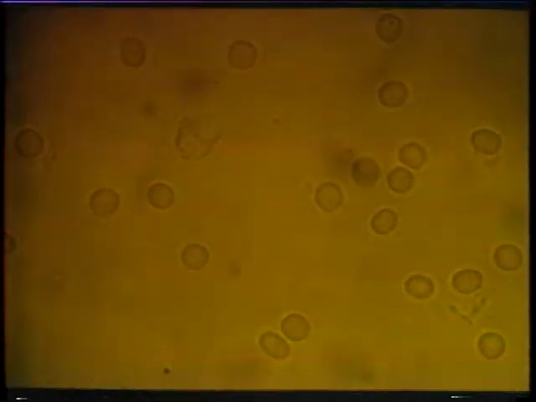Notice that there are only a few red blood cells in this slide. They are enlarged and asymmetrical. This is a hypotonic solution.